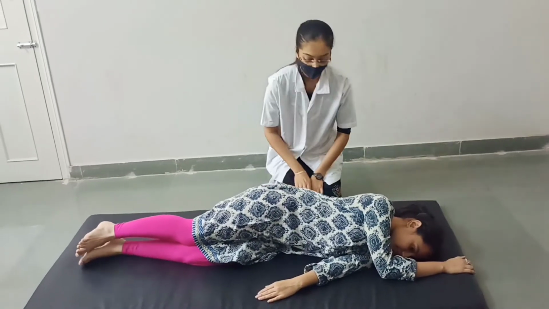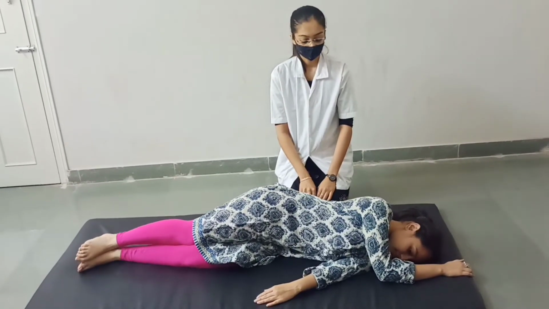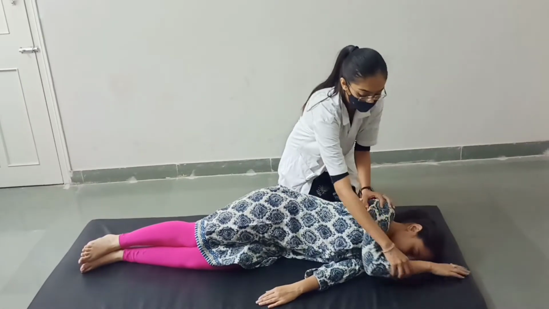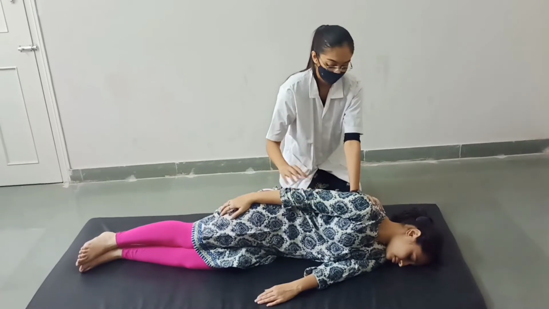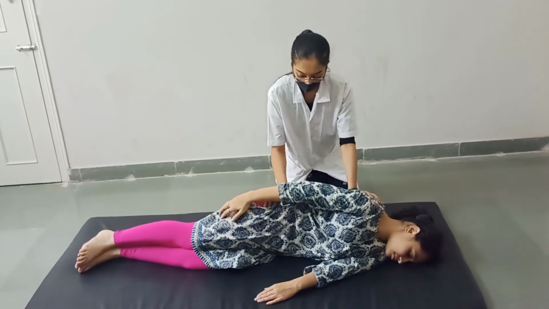Now from side lying to prone lying. For the scapular pattern, depression and abduction. For the pelvic pattern, flexion with rotation.